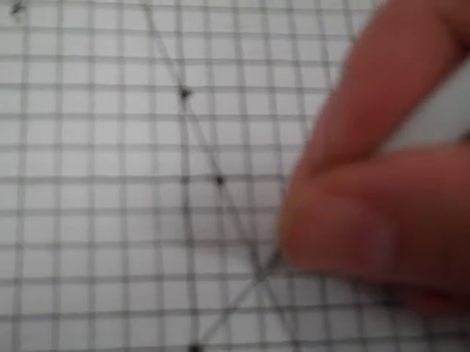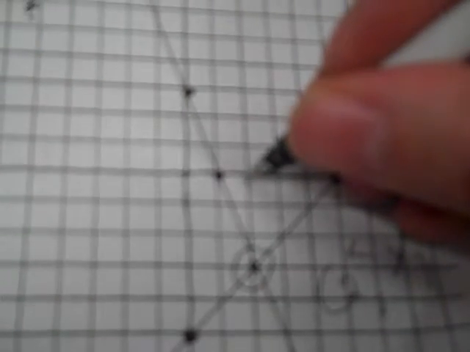Okay, do they cross? Sure they do. Okay, right here. So where am I at for X? I'm at 1, 2, so we're at 2, and then down 1, 2, 3, so negative 3. 2 and negative 3.